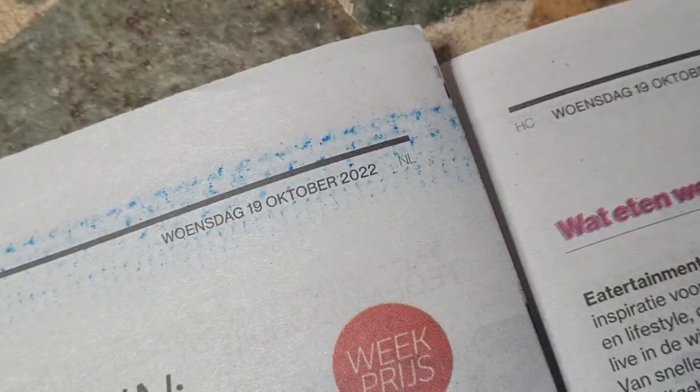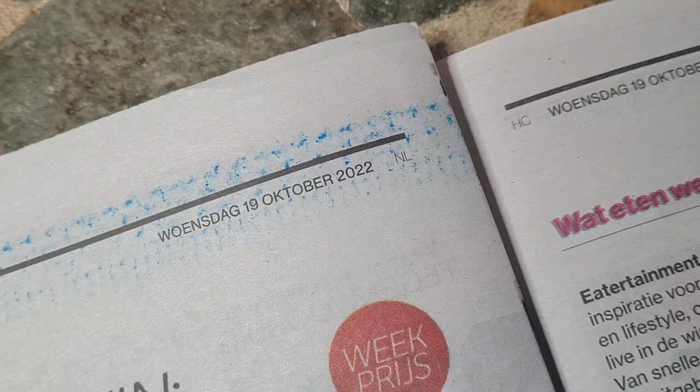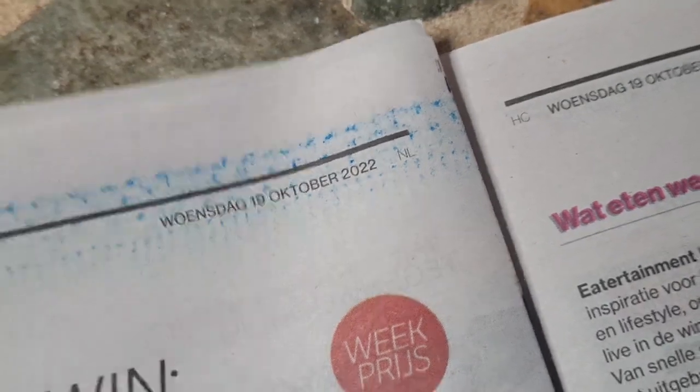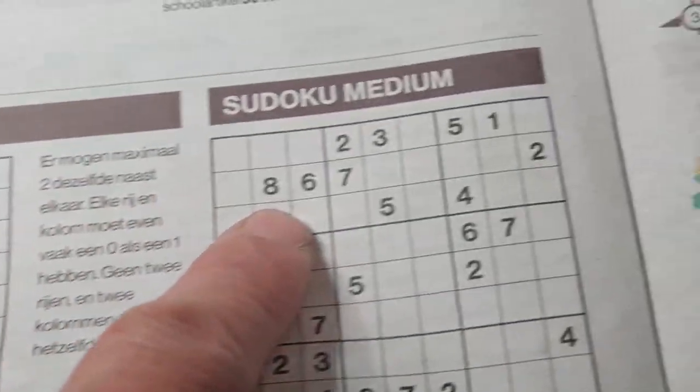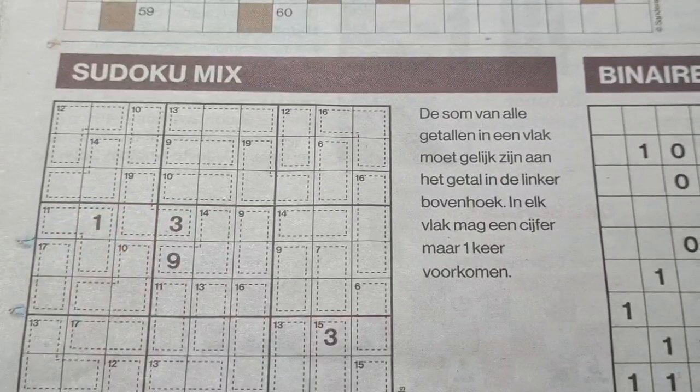Today in the daily newspaper of Wednesday. Yes, it's Wednesday, October the 19th, 2022. We have here three regular puzzles, and those puzzles are the binary puzzle and the Sudoku Medium, and the last one is a killer Sudoku.